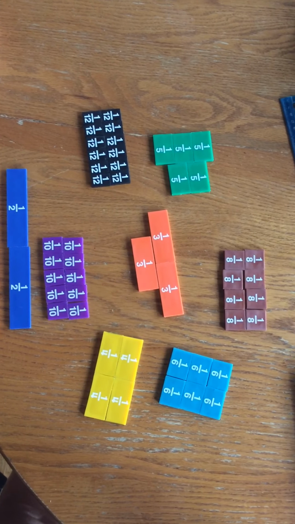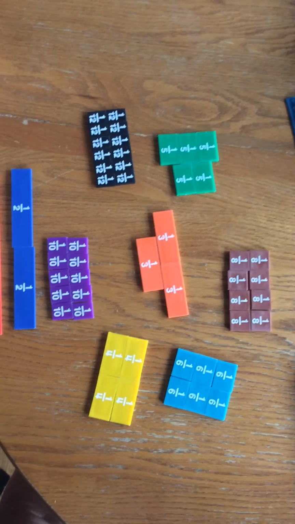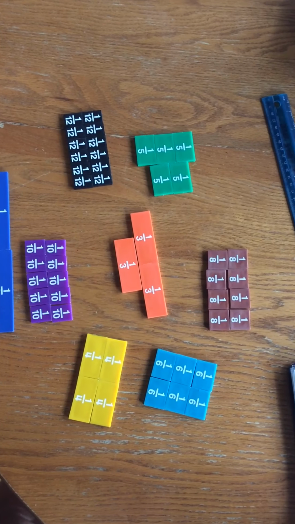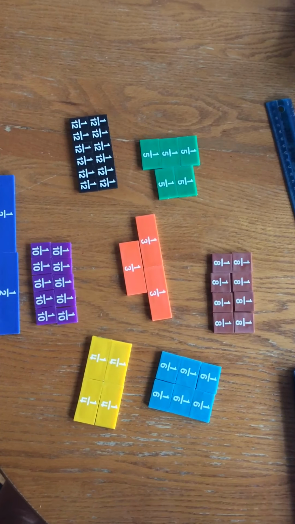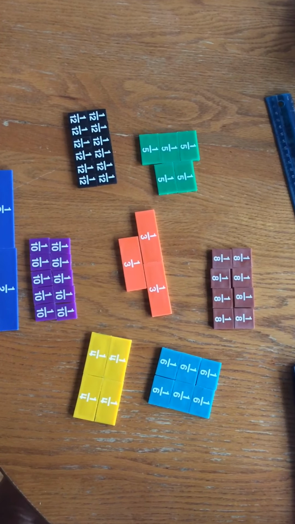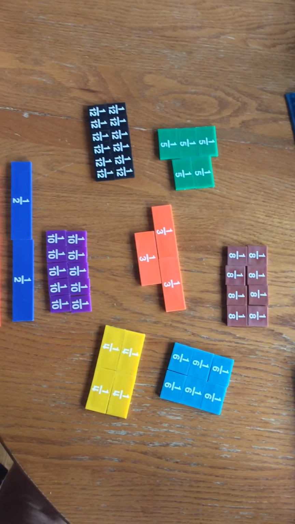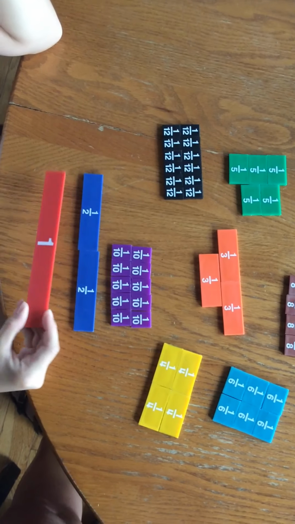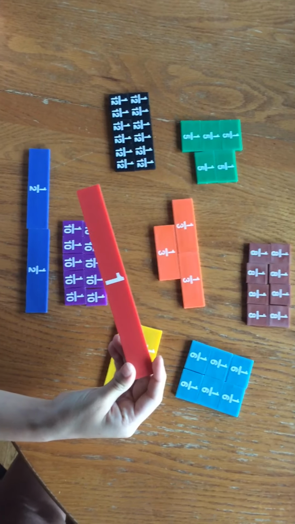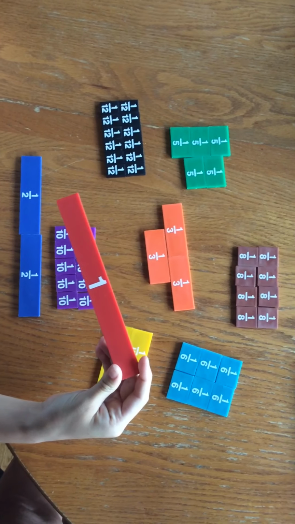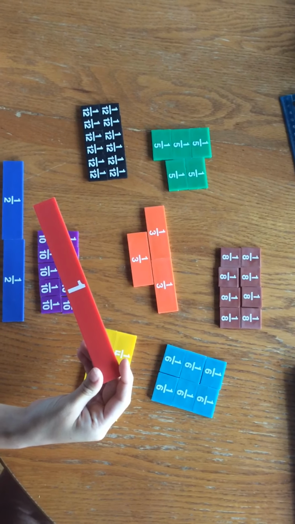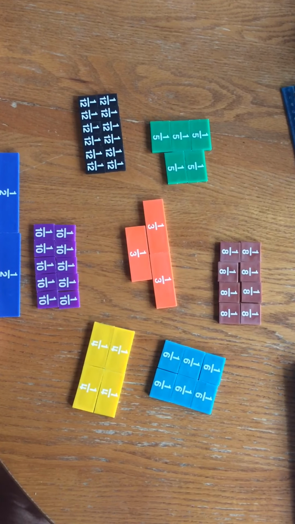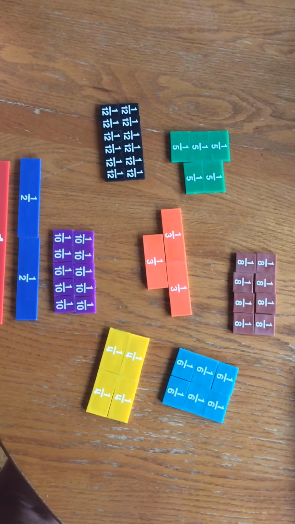So for the first activity, the equivalent fractions exploration, the first part asks you to give the largest piece in your fraction kit the value of 1 whole. So in your fraction kit, you should have a piece that was equal to 1 whole. It's the longest or the biggest part in your fraction kit. Then it asks you to name the other size pieces in your kit in relation to the whole.